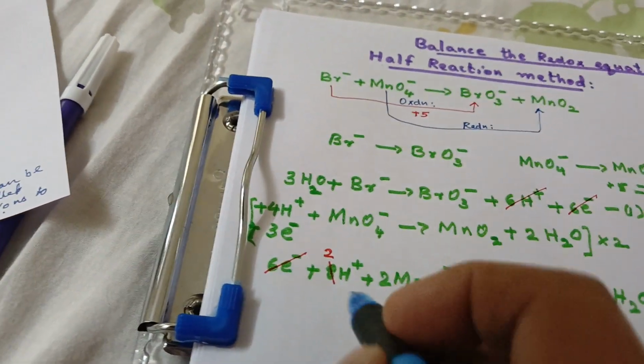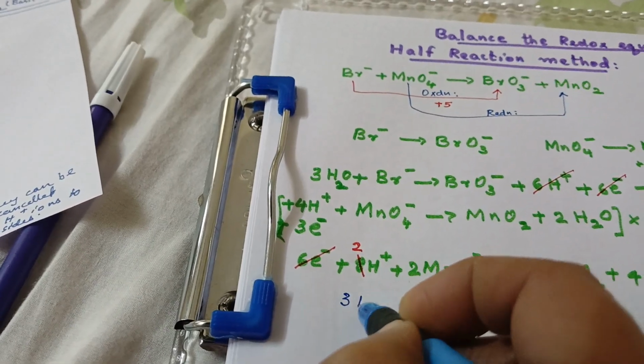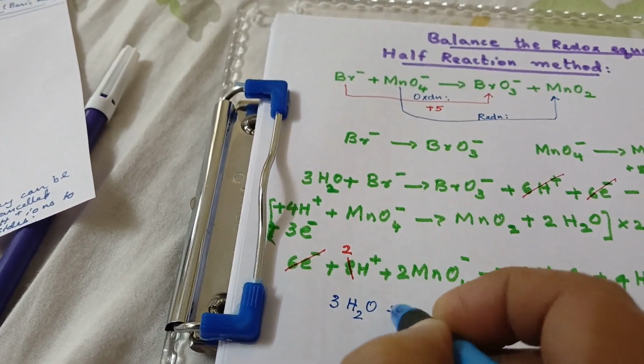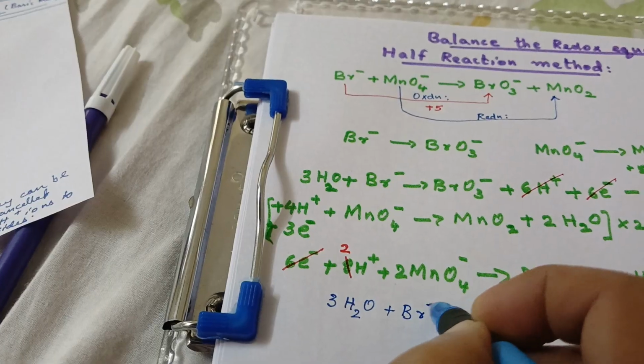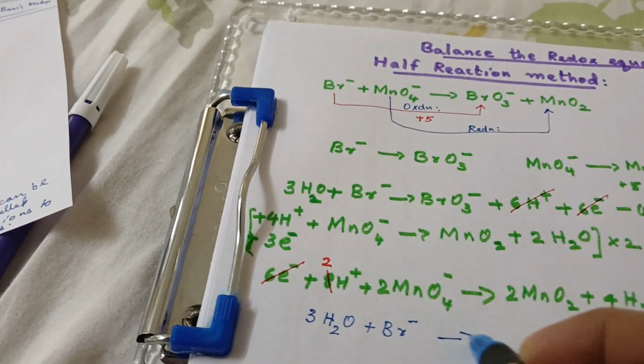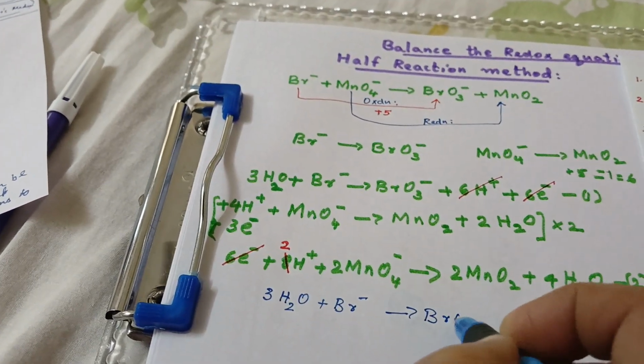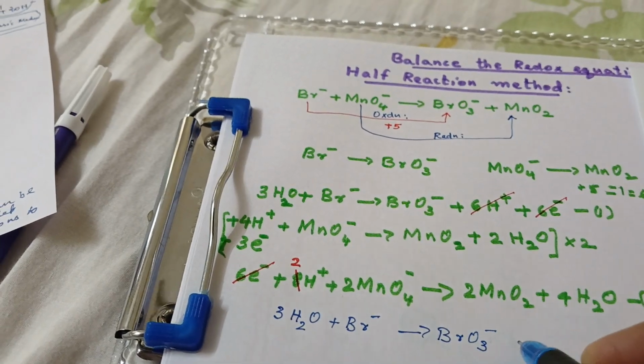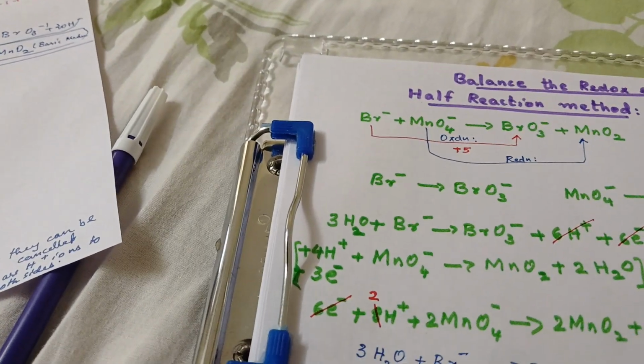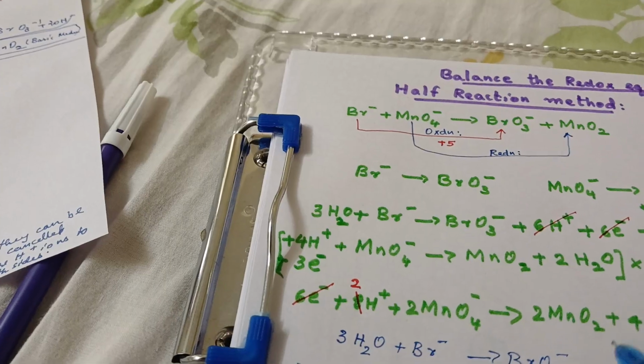We'll rewrite it down here. 3H2O plus Br minus giving BrO3 minus. Okay, that's all. So let us combine these two equations.